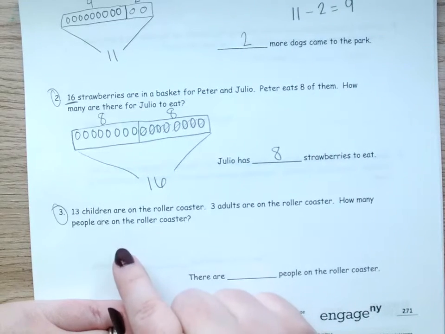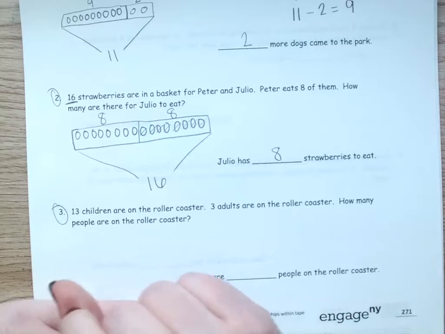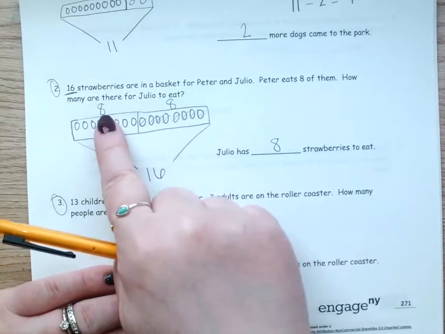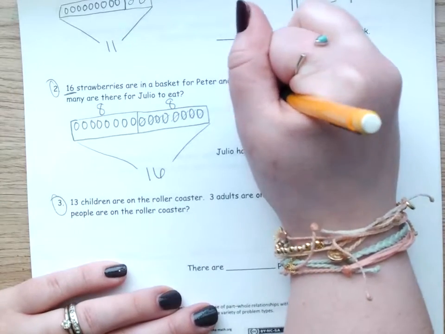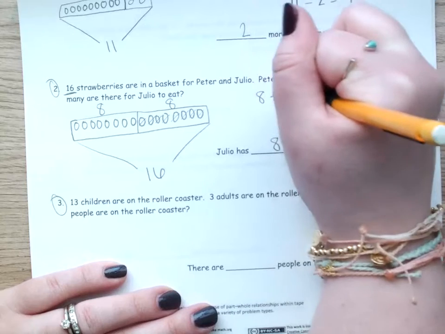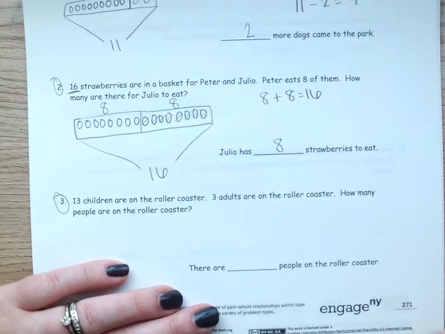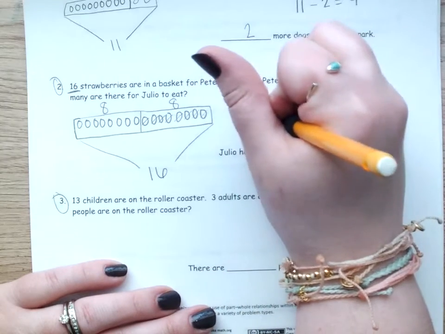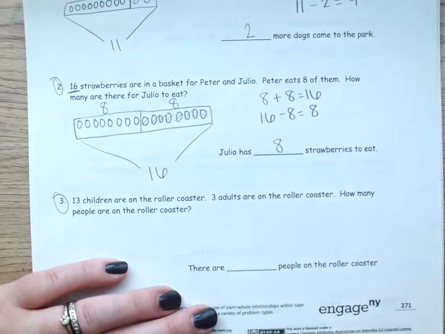And again, for the number sentence, you could do either an adding or subtracting sentence, either one. So if we want to add, we do a part, part, whole addition problem. So 8 plus 8 equals 16. If you want to do a takeaway problem, we would just flip these numbers around. So I'd start with my whole and take away a part equals the other part left over.